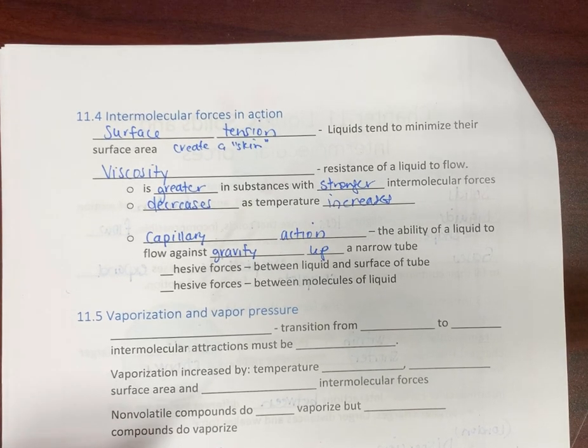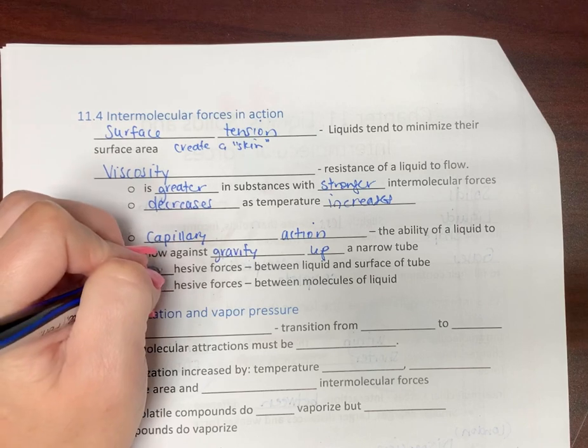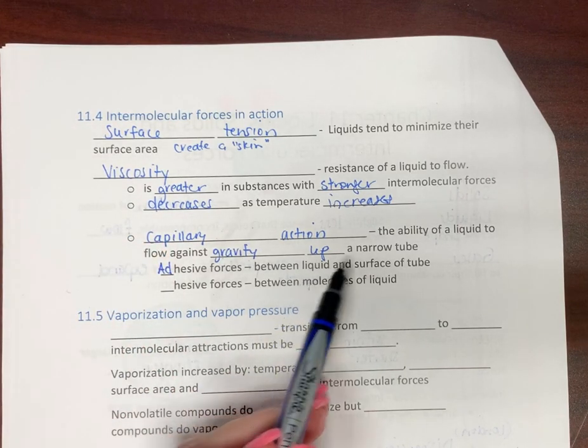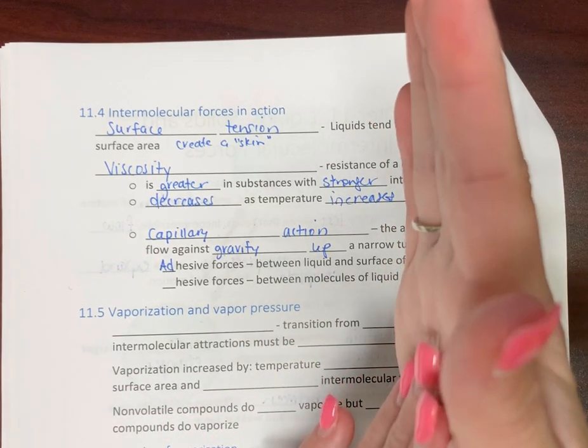Here we need to determine the difference between some of our forces. The first one is adhesive forces. These are between the liquid and the surface, meaning the wall of the tube.